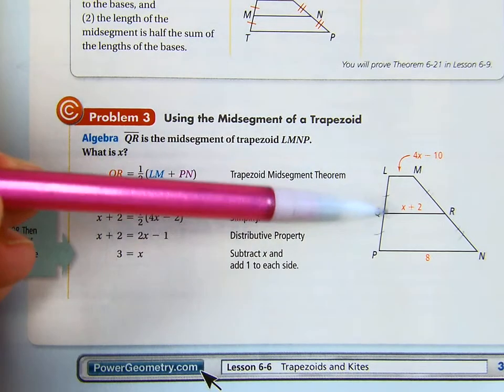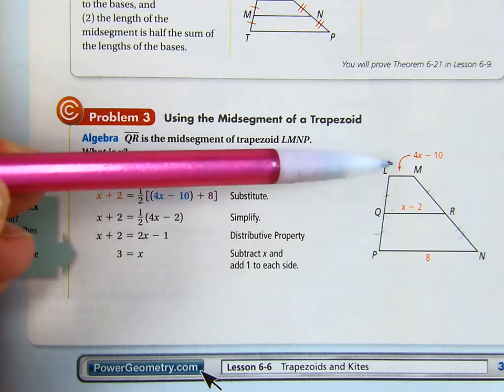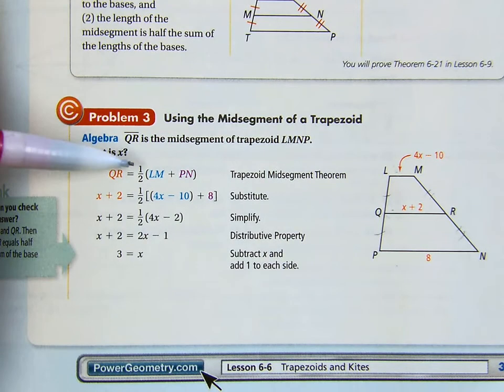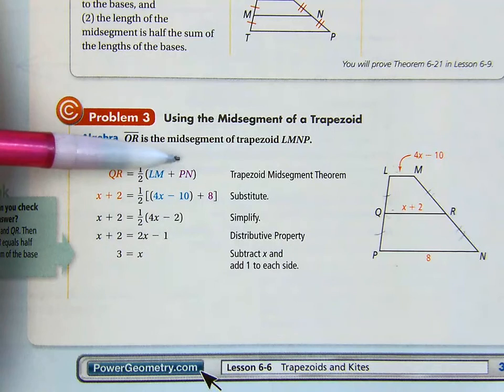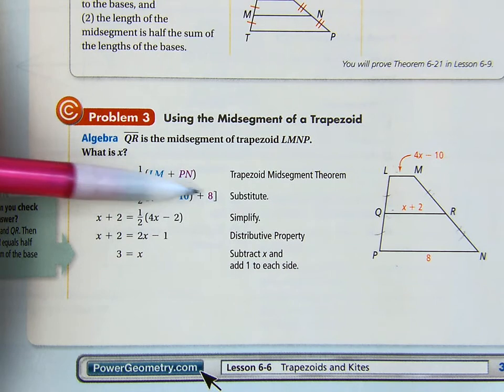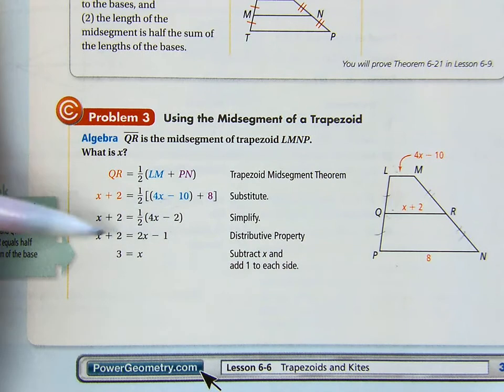Since this is the average of these two, then this is equal to half of their sum. You add them together and divide by 2, and that's what they did here. QR is equal to 1/2 of LM plus PN, half the sum. It's the average. So they put x plus 2 is equal to half of these two, substitute them in, you add them together, you get 4x minus 2. Half of 4x minus 2 is 2x minus 1, and that was equal to the midsegment, which was x plus 2. So x is equal to 3.